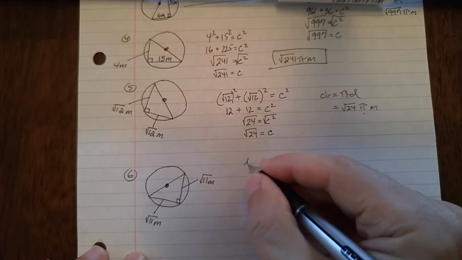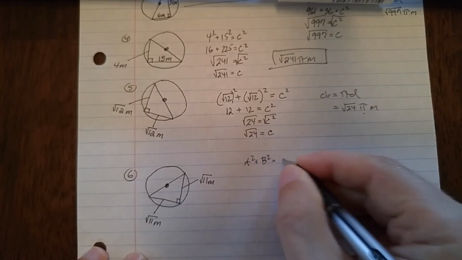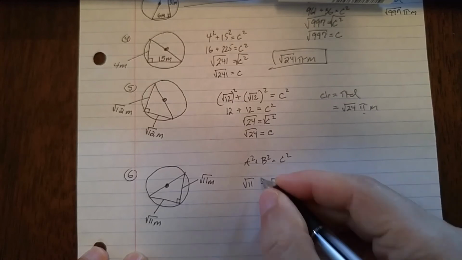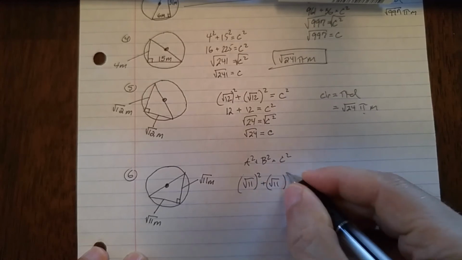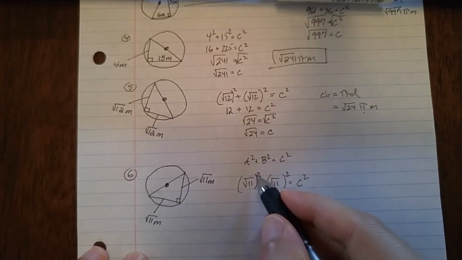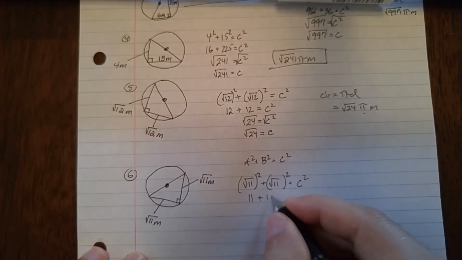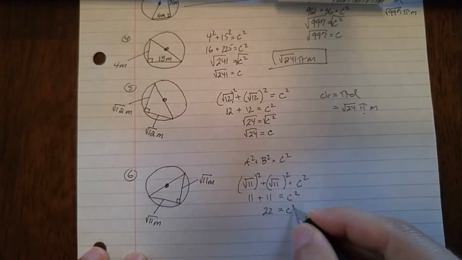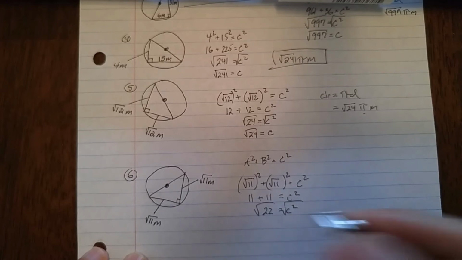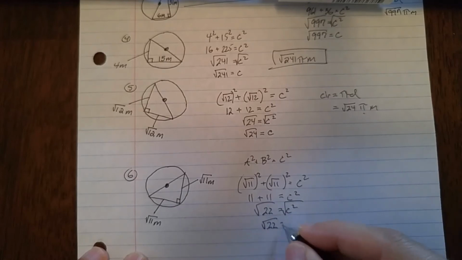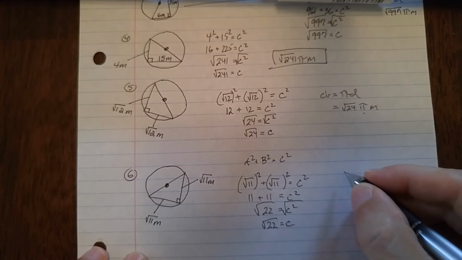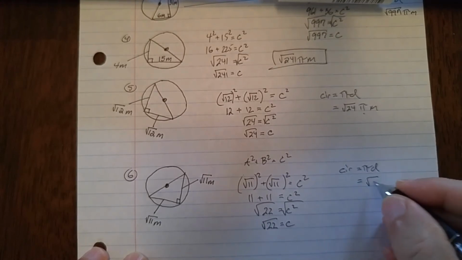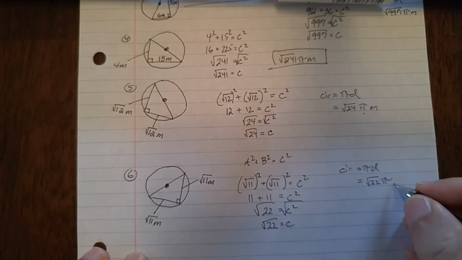Okay, so remember, a squared plus b squared equals c squared. My a and b are both root 11. And it's a squared plus b squared equals c squared. These cancel, so we end up with 11 plus 11 equals c squared. 11 and 11 is going to be 22. We want to get rid of that square in the c, so take square root of both sides. We get root 22 equals c. Circumference equals pi times diameter. So we get diameter, which is root 22 times pi meters.